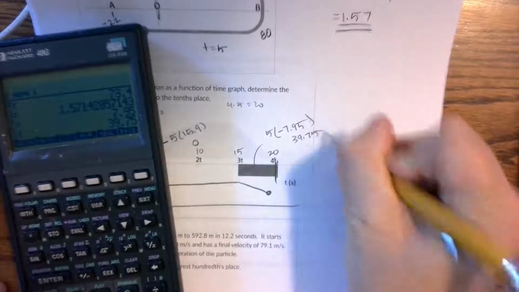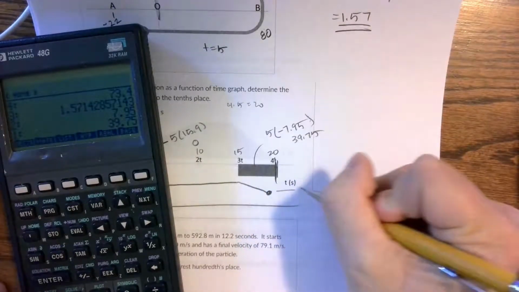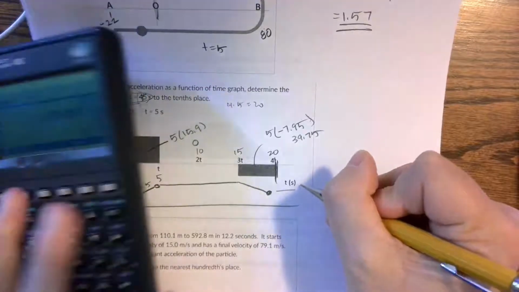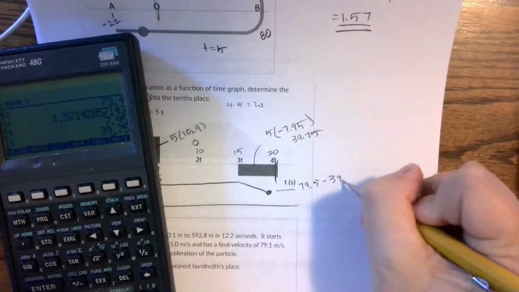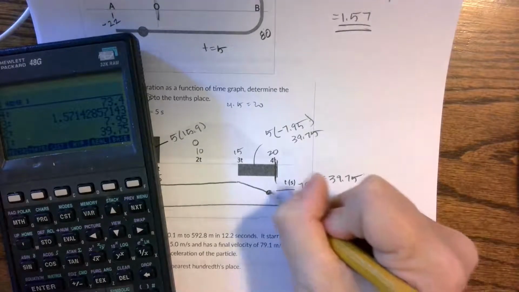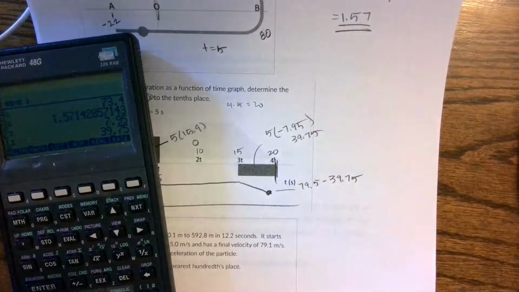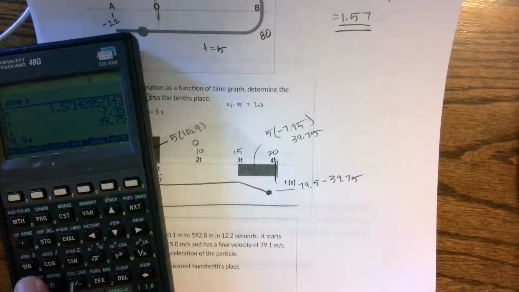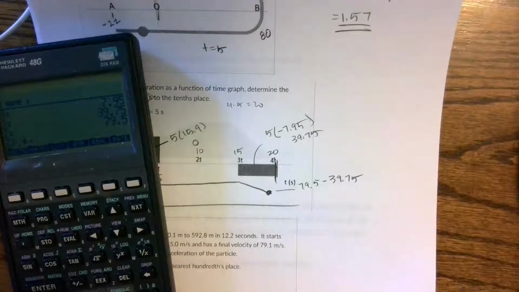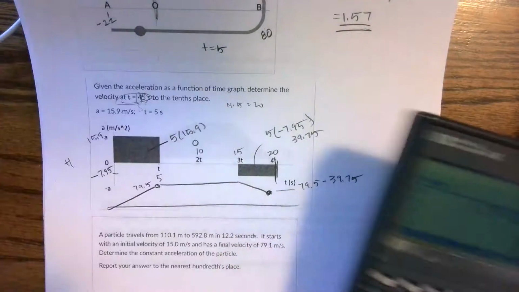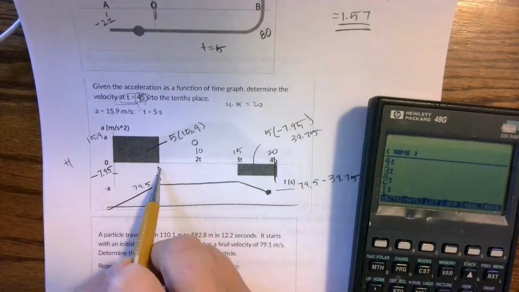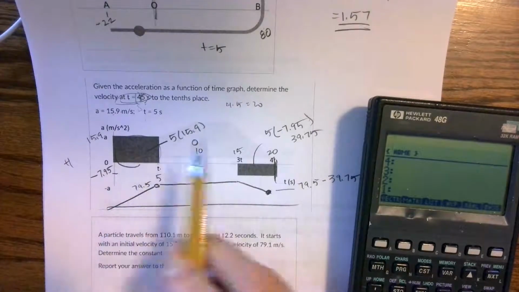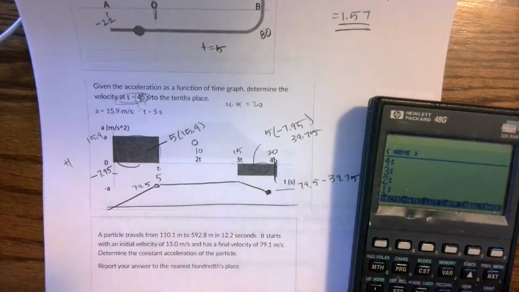So this is 39.75. So this dot right here is going to be the original velocity of 79.5 minus this velocity, 39.75, that's the area under the curve, and I would be left with 79.5 minus 39.75. They should be the same because this is 5 in total, and this should be half with the same amount.